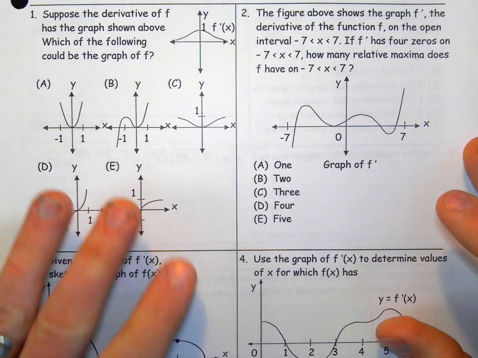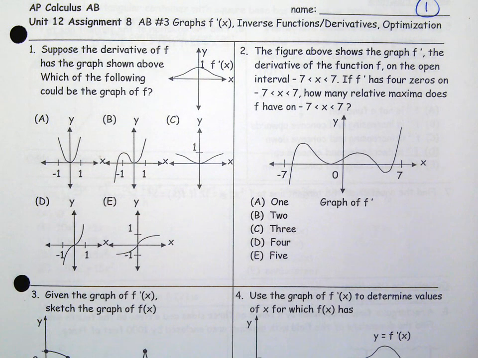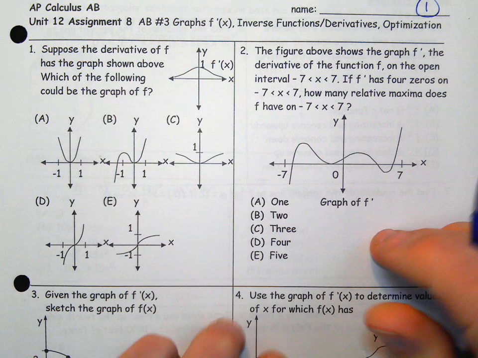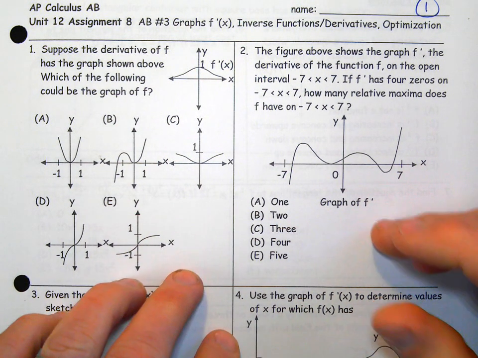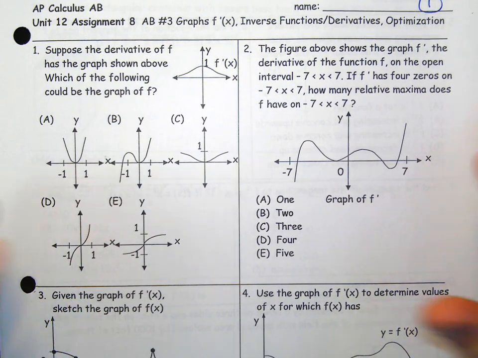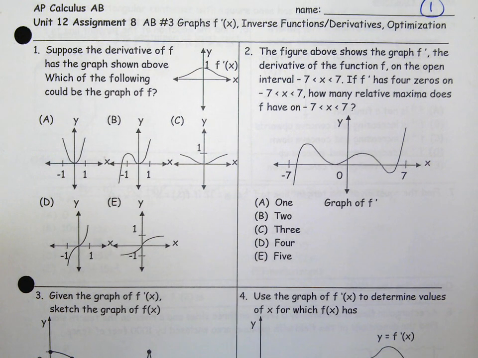Okay, here we go. AB number 3, worksheet 12.8. This is a multiple choice assignment. A little smaller than the last couple, I guess that's nice. We're going to cover inverse functions, derivatives, and optimization. Why don't you guys pause the video and try the first 4 problems in the front, and then after you've tried them, unpause it and we'll talk about them.